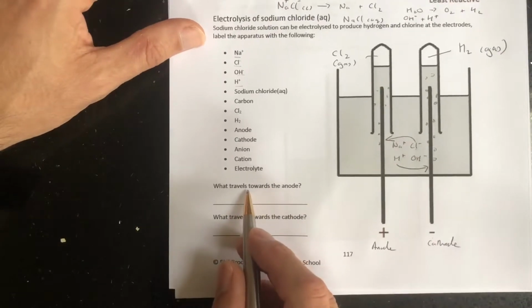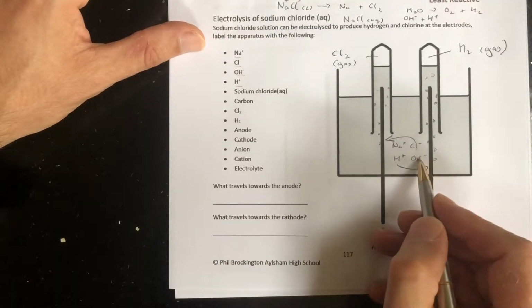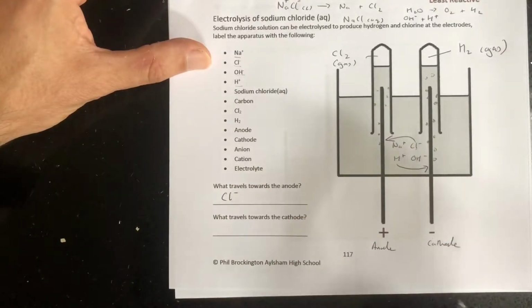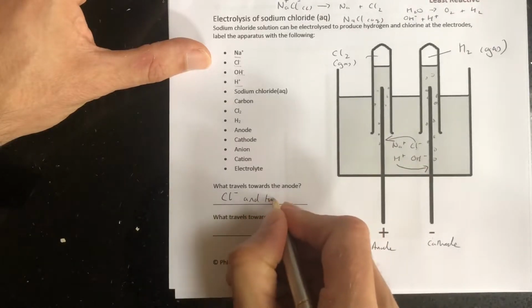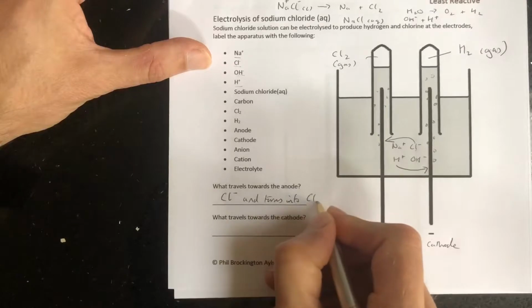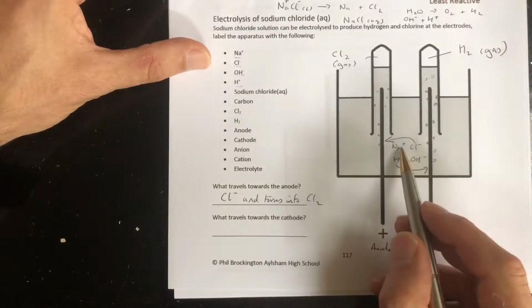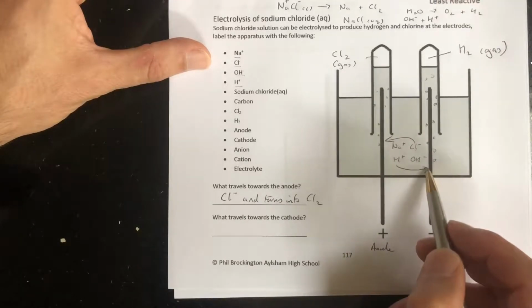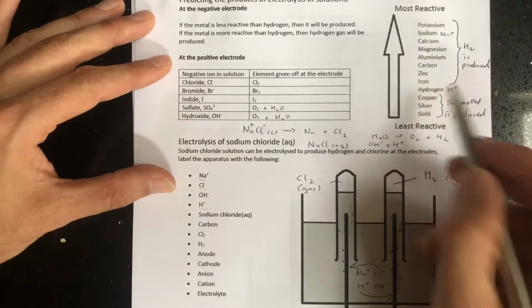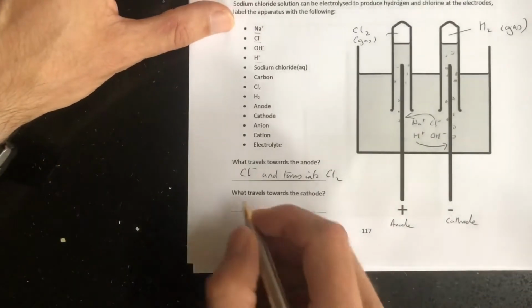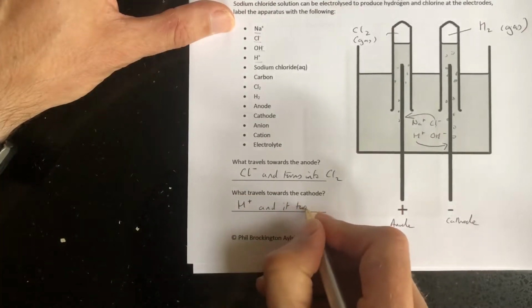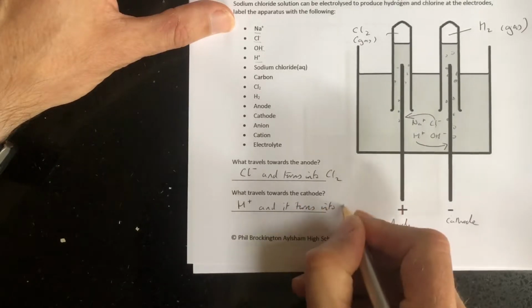So what travels towards the anode? Well, the chloride and the hydroxide travel towards the anode, but it's the chloride that wins, so I'm going to write the chloride travels towards the anode, and turns into chlorine. What travels towards the cathode? Well, the sodium and the hydrogen ions will be attracted there, but the hydrogen is less reactive. If we remember this table up here, the hydrogen is less reactive. So the hydrogen is the one that's produced. So I'm going to write down here the hydrogen ion, and it turns into hydrogen. And that's going to be quite useful for the next page because we're going to do some half equations now.